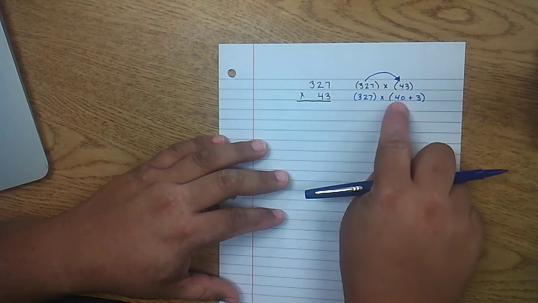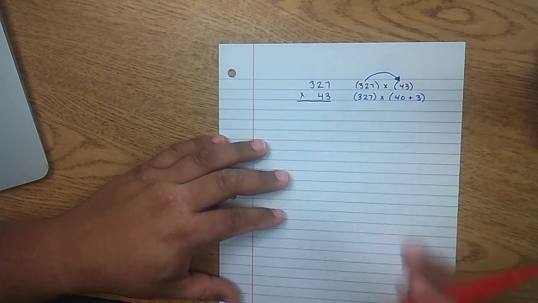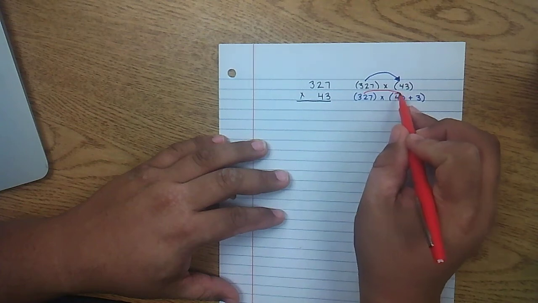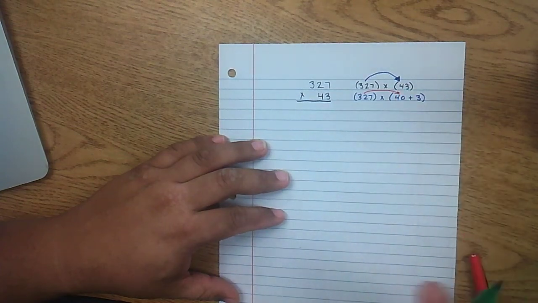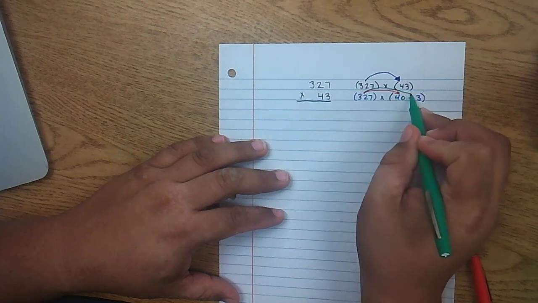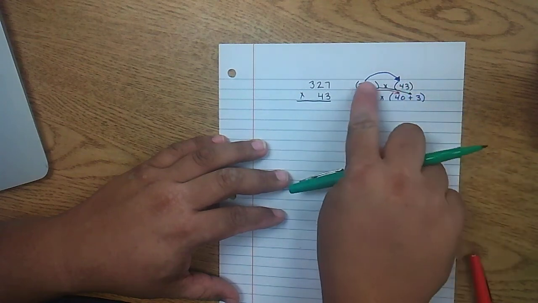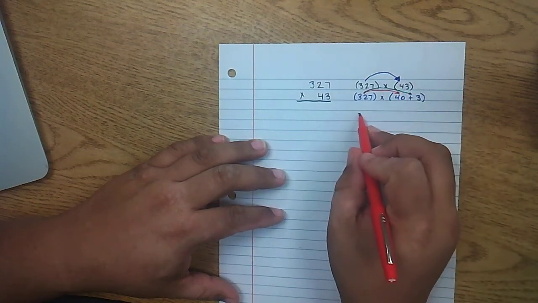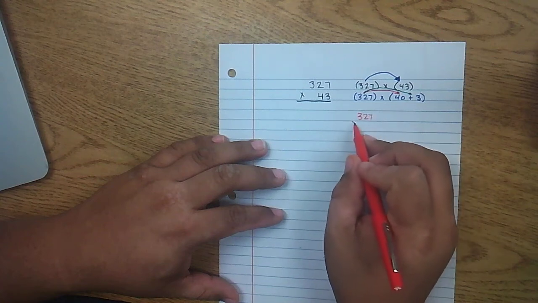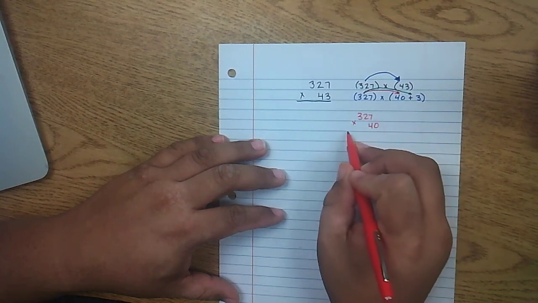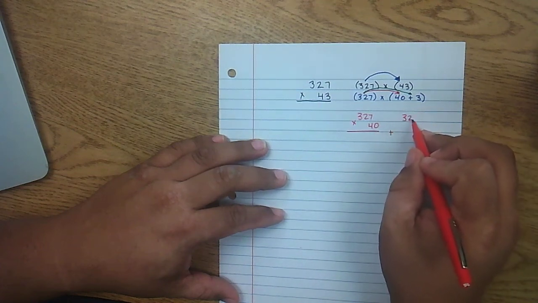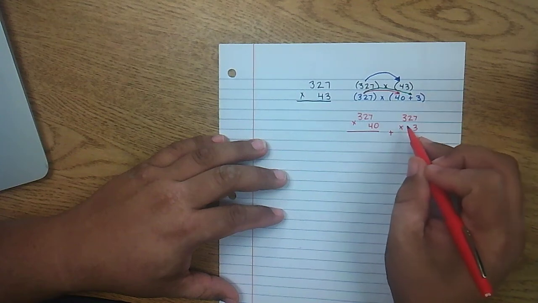Well, here is where that 0 comes in handy, and knowing that special trick to be able to break these numbers up. What we're saying is that, same as before, as long as we take everything from this first parentheses and multiply it by everything in the second set of parentheses, we're still going to get the same answer as we did before up above. So in other words, 327 times 43 is the same as 327 times 40, there goes that 0, plus the product or answer to 327 times 3.